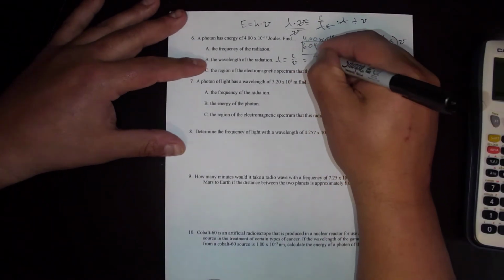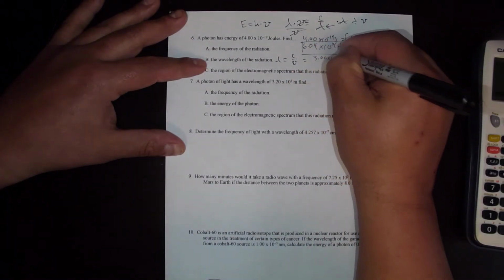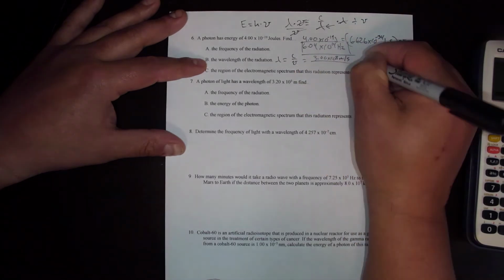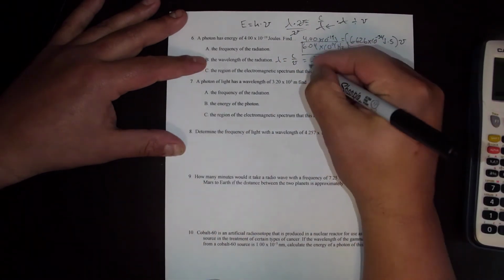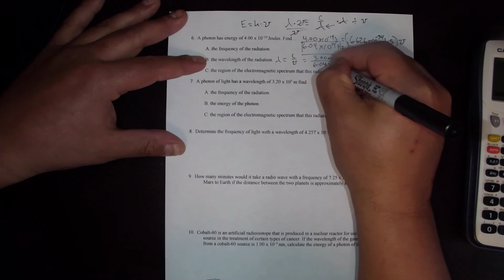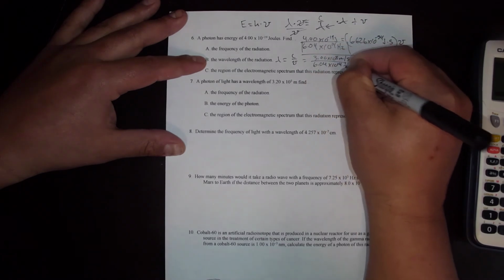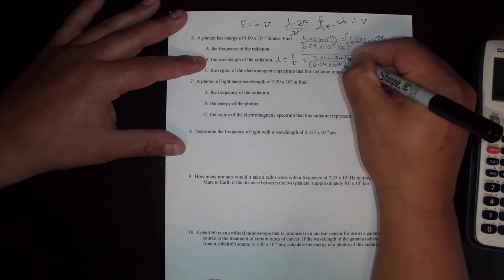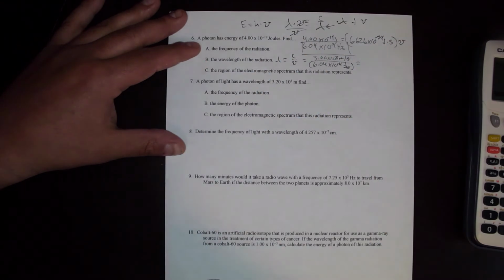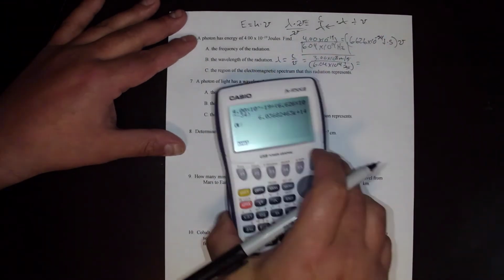All right, so this equals 3.00 times 10 to the 8th meters per second divided by frequency. Frequency we just figured out to be 6.04 times 10 to the 14th, 1 over seconds. Switched it over again. Seconds is going to cancel out. You're going to be left with meters, which is what you should have.